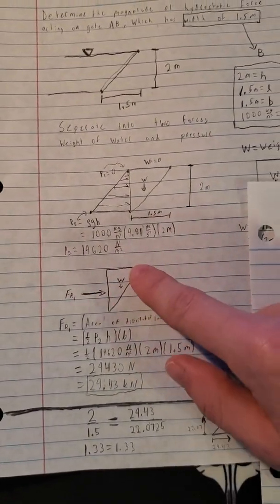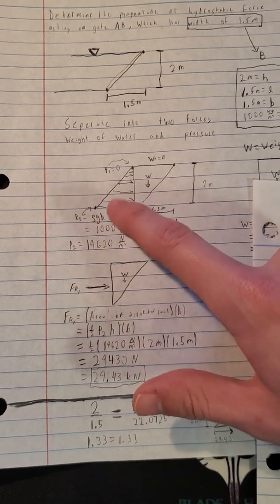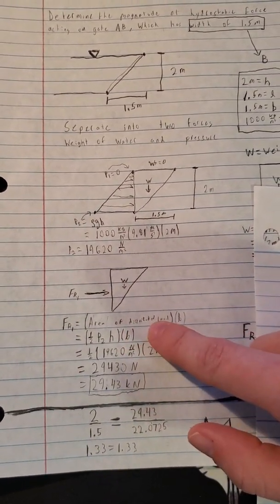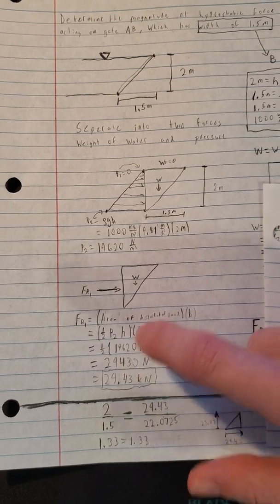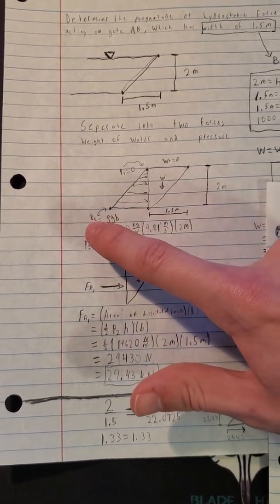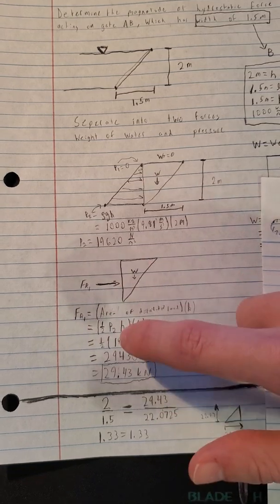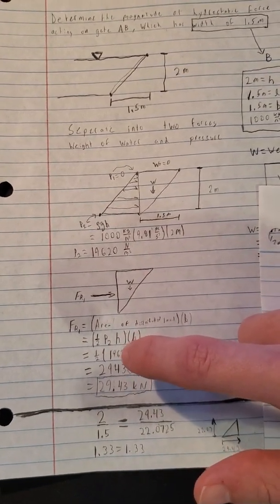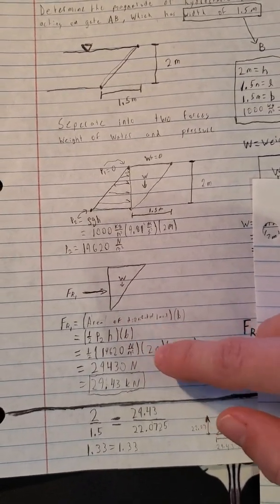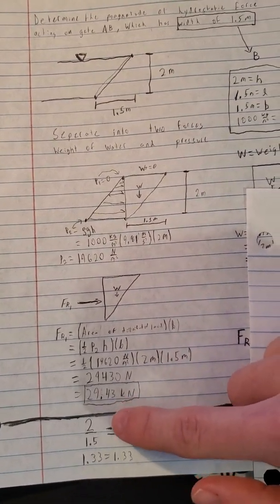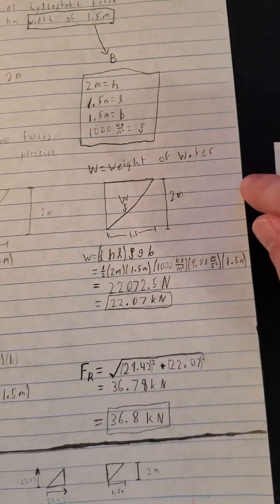So then we solve for the resultant force of this distributed force of water, which is the area of the distributed load times the width. And that is 1/2 PH, which is the area of the triangle, because P2 is the density times gravity times height, and P1 is 0. So that's basically the length of the triangle, length times 1/2 length times height of the triangle, and then we multiply it by the width, which gives us 29.43 kilonewtons.